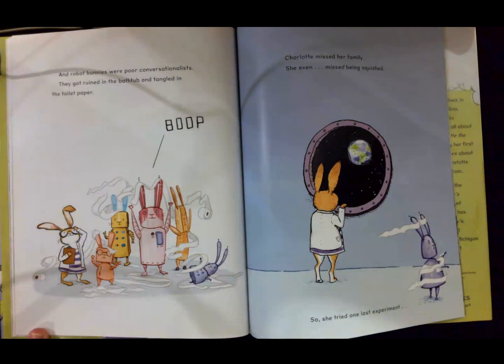And robot bunnies were poor conversationalists. They got ruined in the bathtub and tangled in the toilet paper. Charlotte missed her family. She even missed being squished.